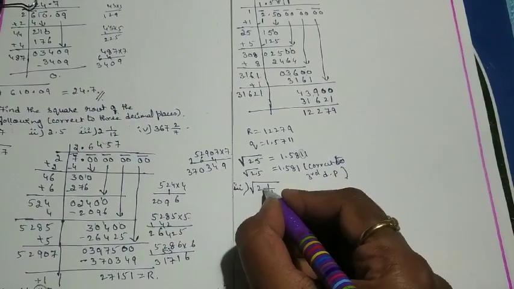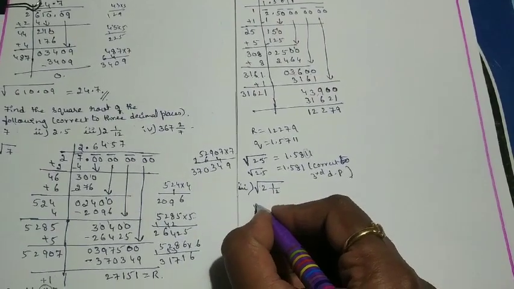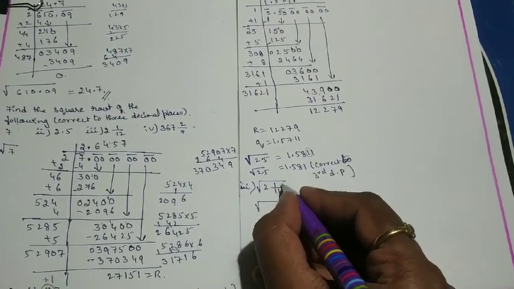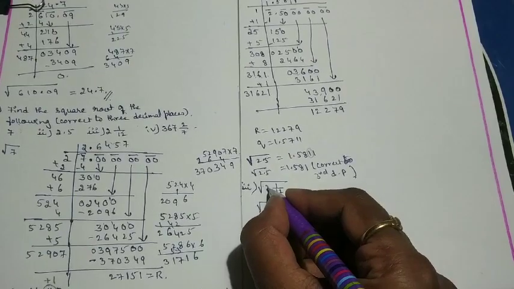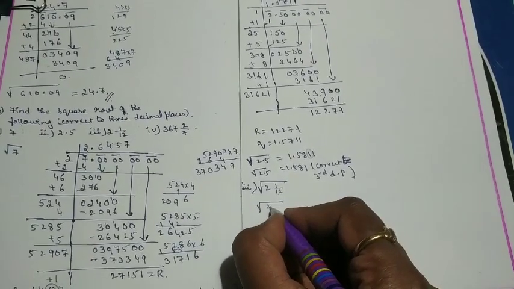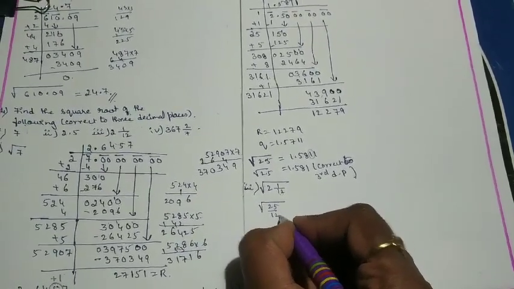So now let me move to the third question, children. Square root of 2 1 by 12. Square root of 2 1 by 12 is nothing but converting the mixed fraction into an improper fraction: 12 twos are 24, 24 plus 1 is 25. So 25 by 12.